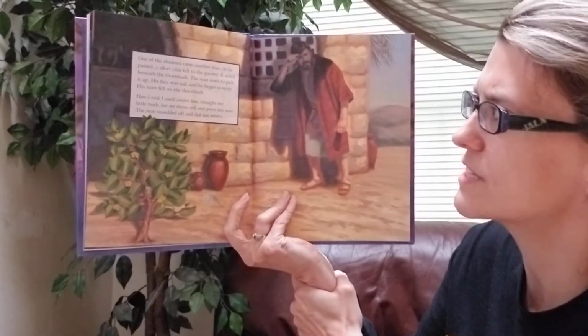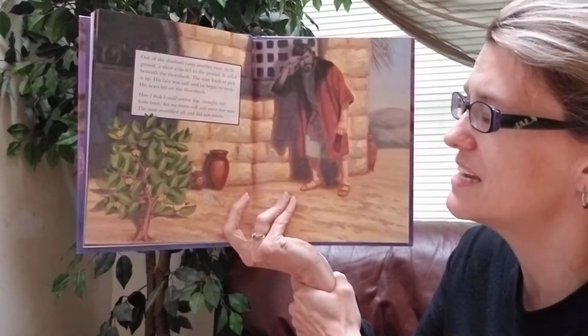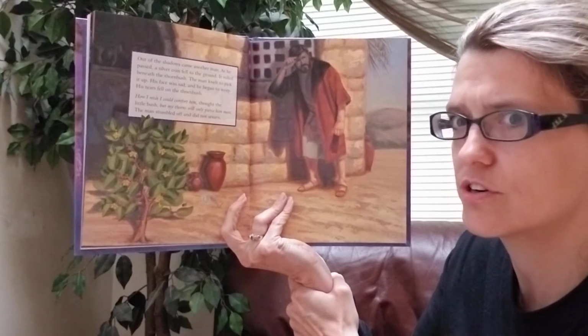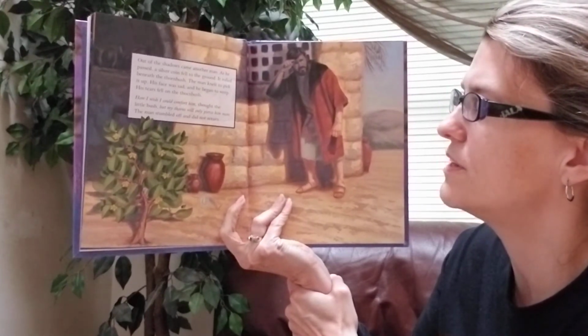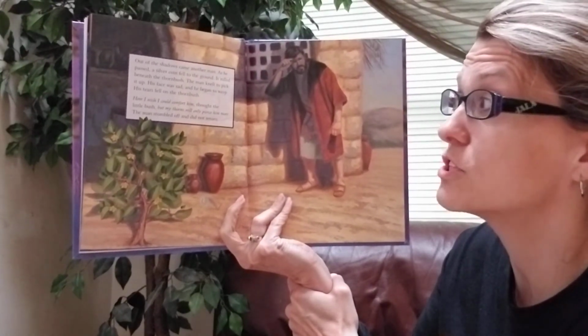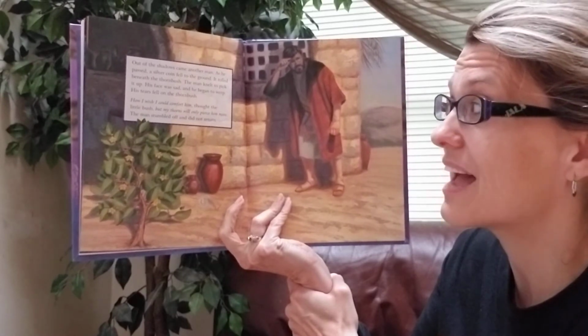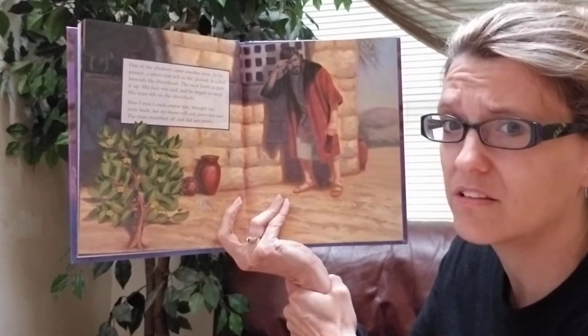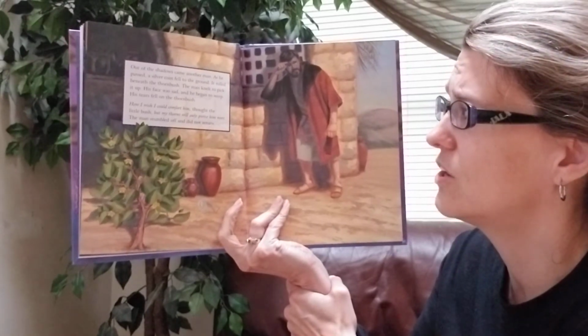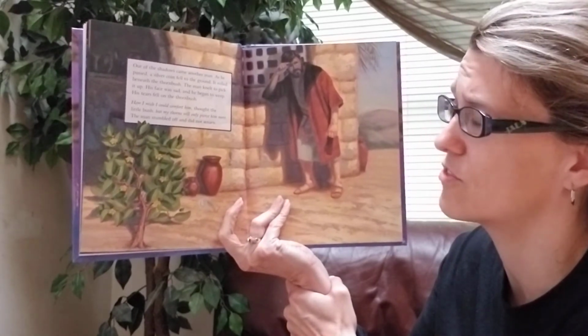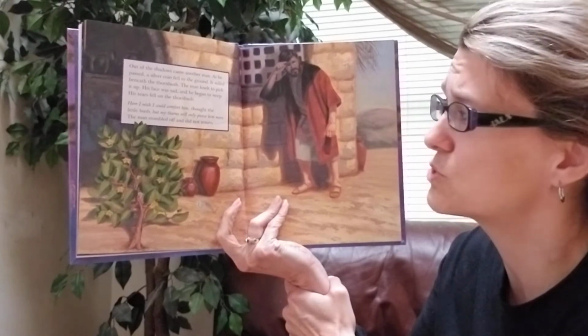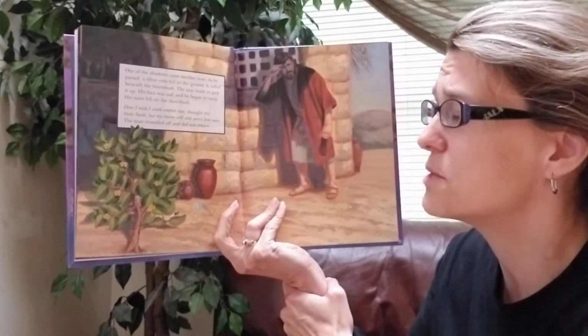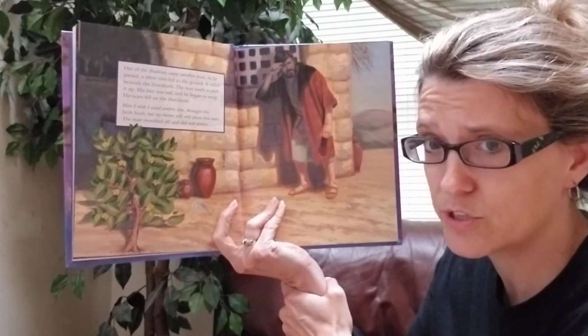Out of the shadows came another man. As he passed, a silver coin fell to the ground. It rolled beneath the thorn bush. The man knelt to pick it up. His face was sad, and he began to weep. His tears fell on the thorn bush. "Oh, how I wish I could comfort him," thought the little bush, "but my thorns will only pierce him more." The man stumbled off and did not return.